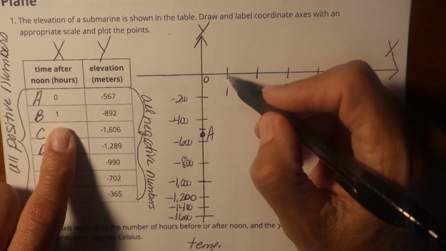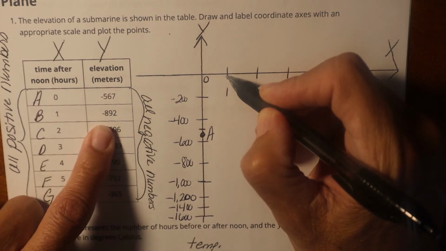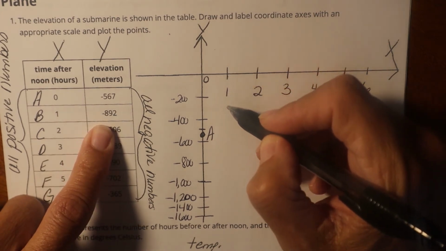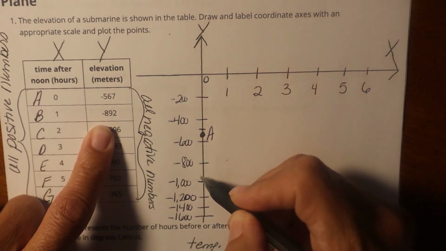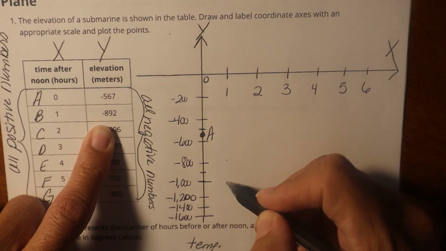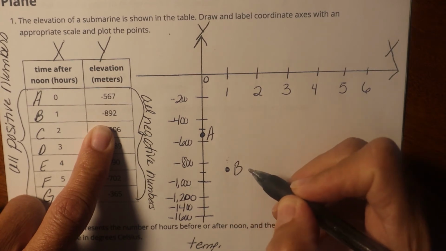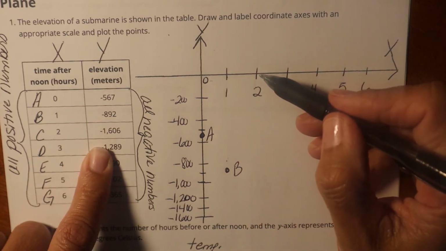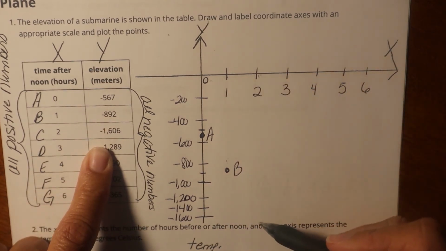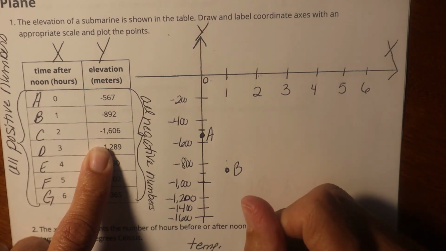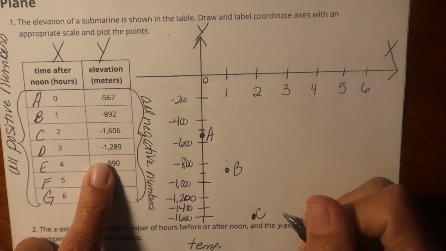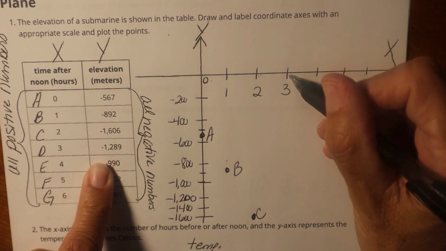My B point is at 1 p.m. and now I'm at negative 892. So I'm going to come all the way down to 800. I realize that 900 would be right between them. So I'm just a little bit above that 900. This is point B. C, I'm going over 2. I'm going to come all the way down to that 1600. This is C.